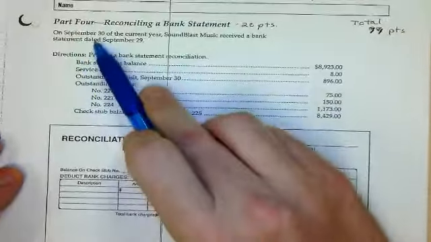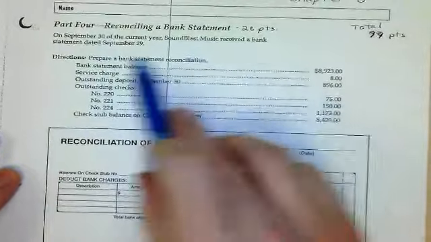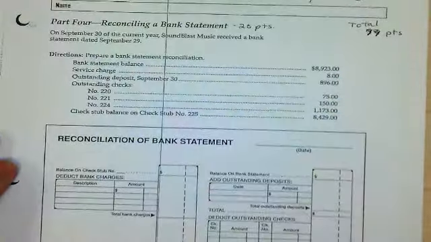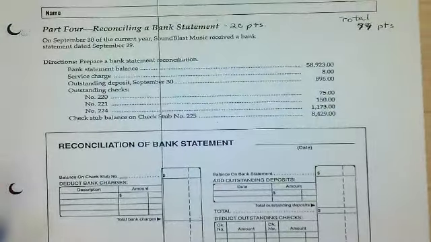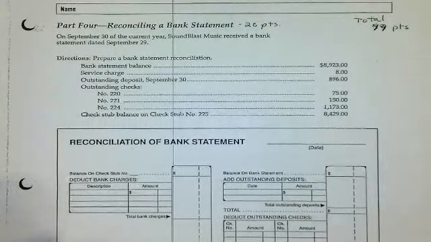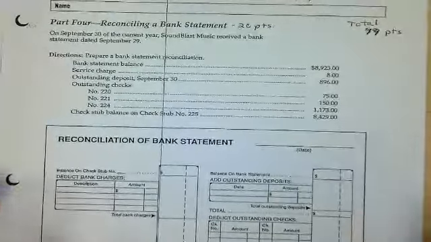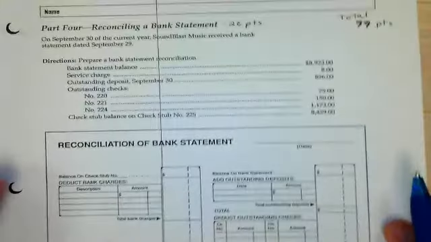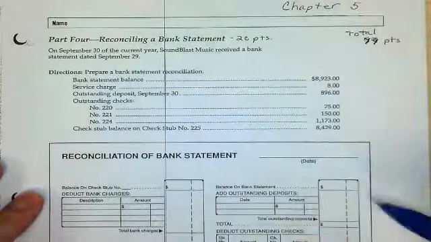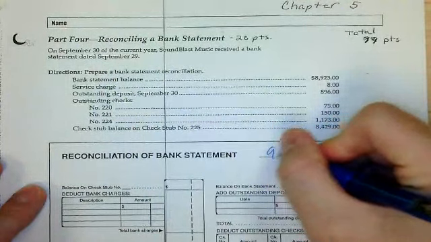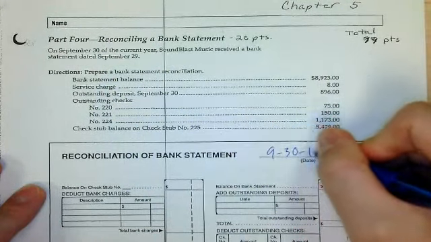So it says on September 30th, we received a bank statement. Banks send out paper statements usually a day before month's end. So if it's the next day, you will have transactions not actually on the bank statement. That's where these issues can come into play. So it is September 30th, so go ahead and put that as the date.